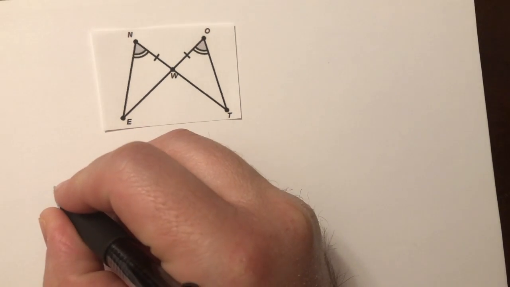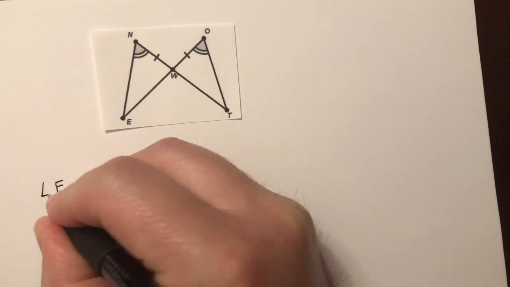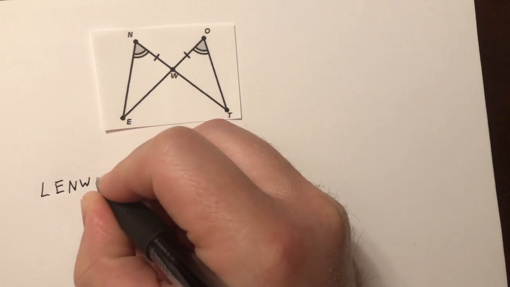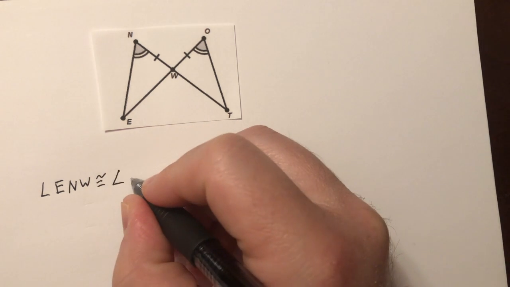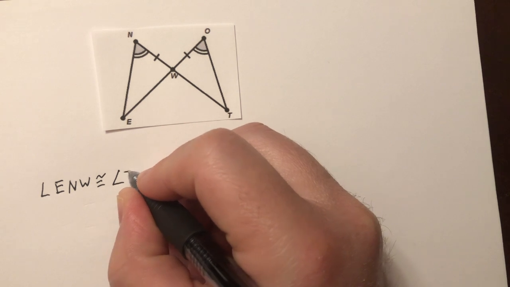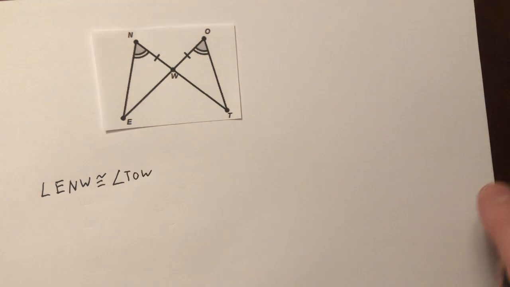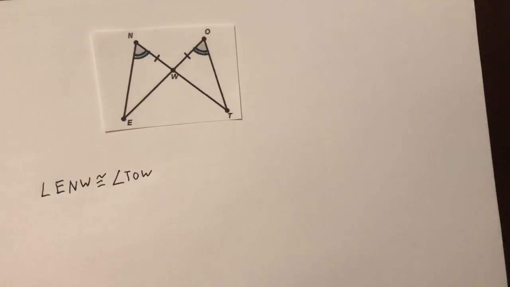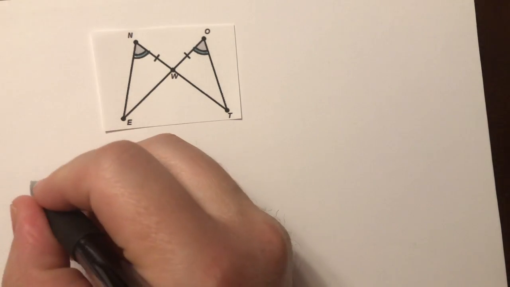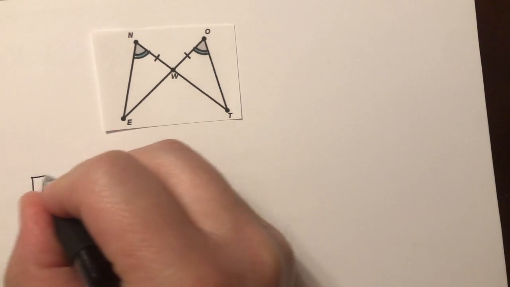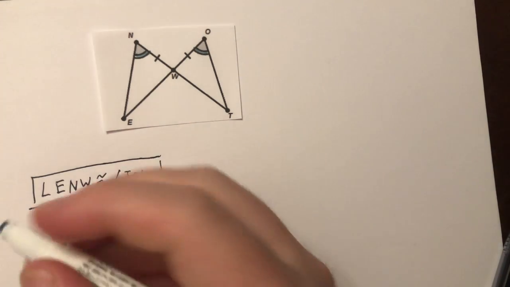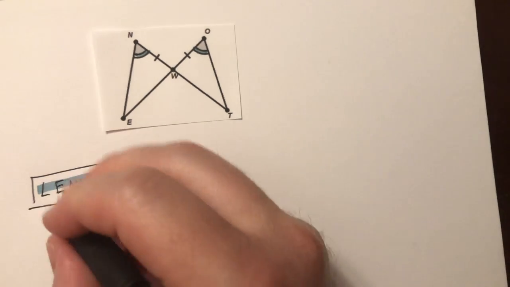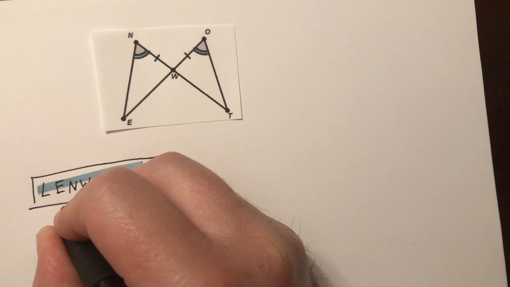So first I got angle ENW is congruent to angle TOW. That's this angle here. How do I know that those two angles are congruent? Well, the reason I'm able to identify those two angles as congruent is that they are given.